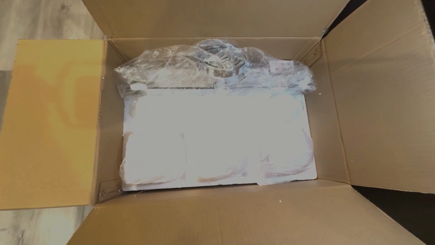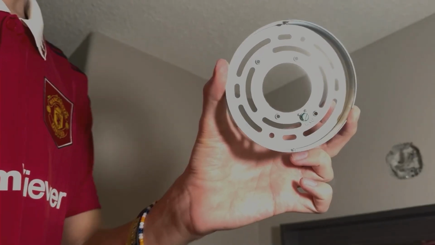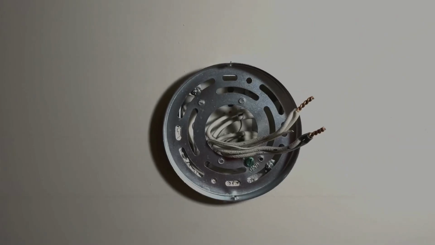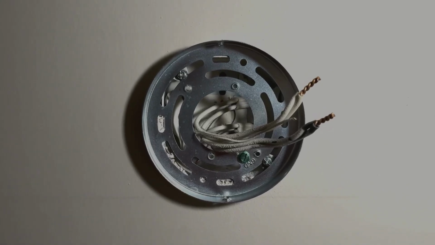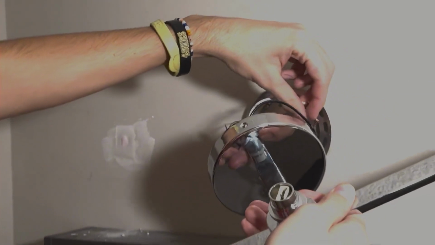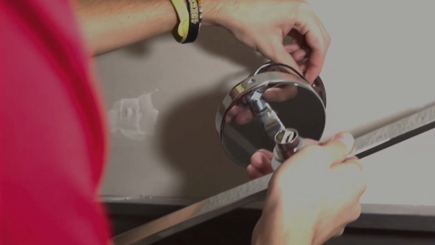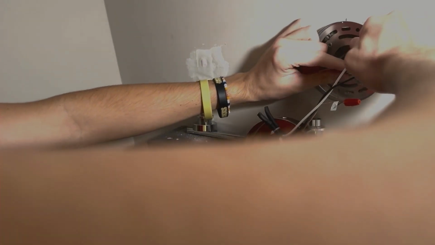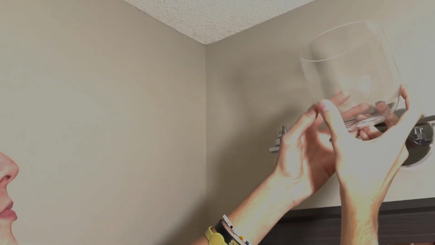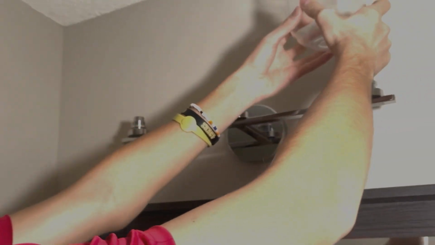Now we're ready to install the new fixture. Now mount the new fixture's mounting bracket. Now we're ready to hook up the power source to the new fixture. When installing your new fixture, ensure it's straight and not crooked. An uneven light can really stand out. Now you're ready to put the light fixture on. Now we just have to install the finishing part of the fixture.